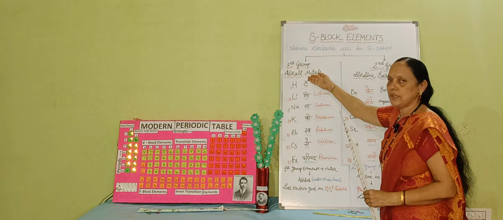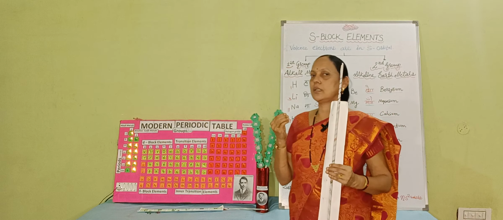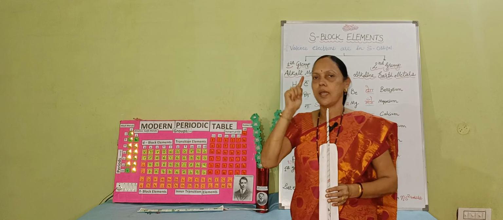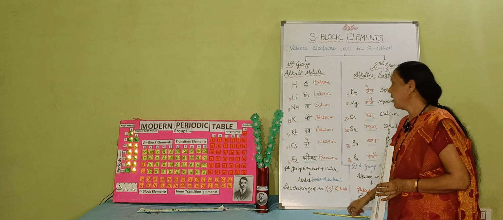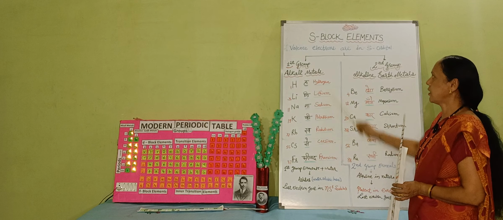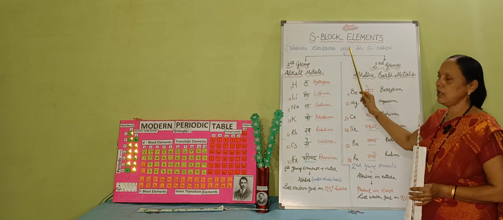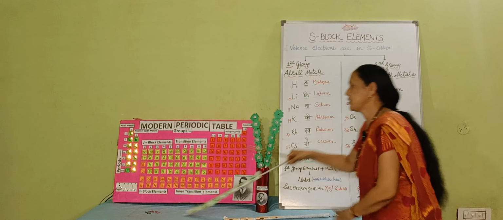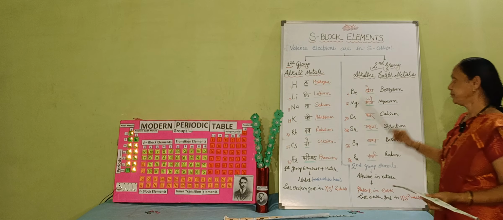And if you see the subshell-wise configuration, the last electron goes to the NS1 subshell, and that's why these elements are S block elements. These elements are called the alkali metals.